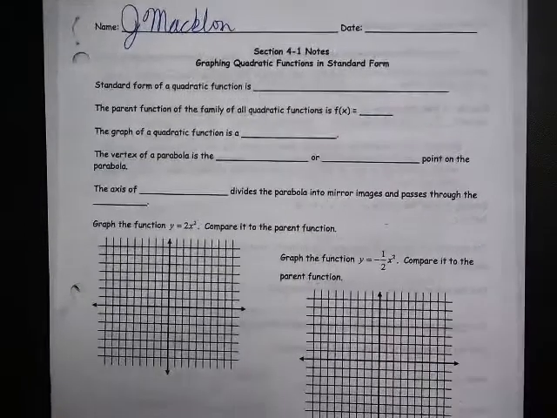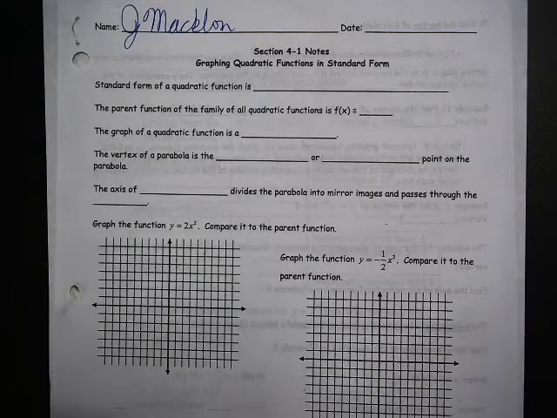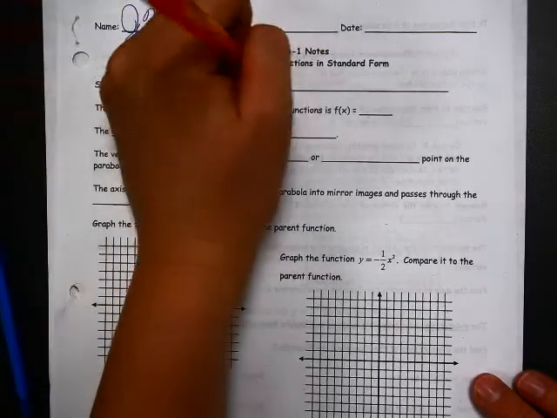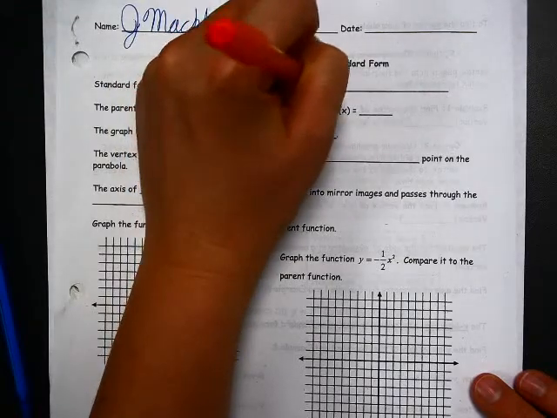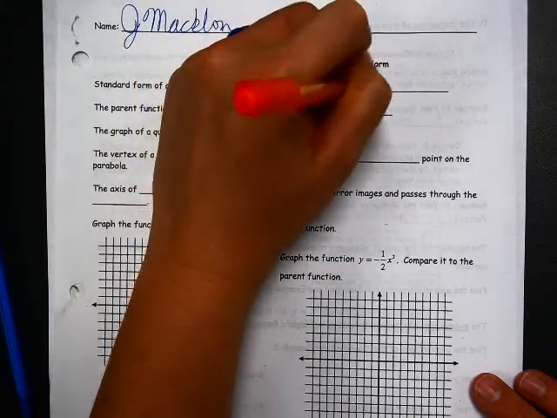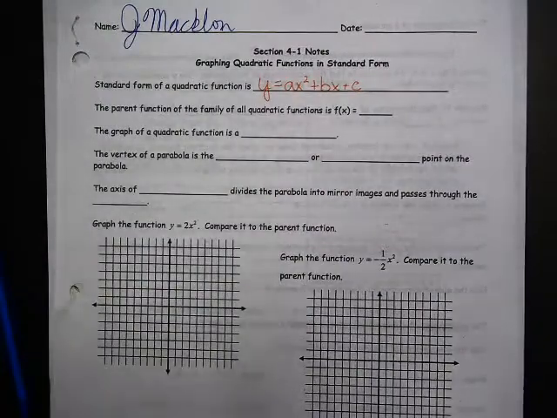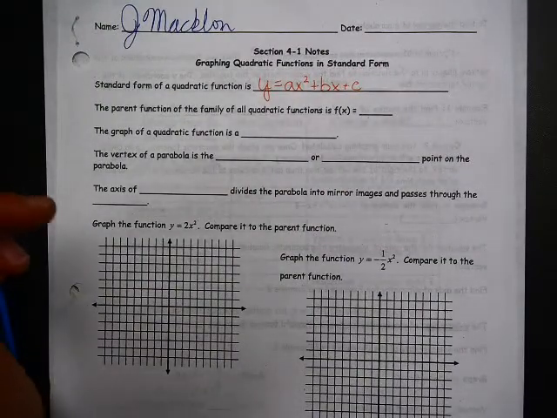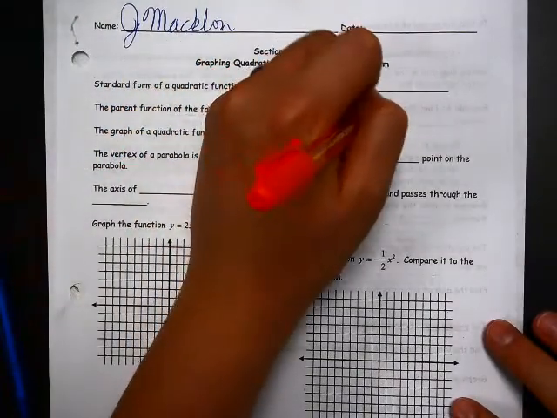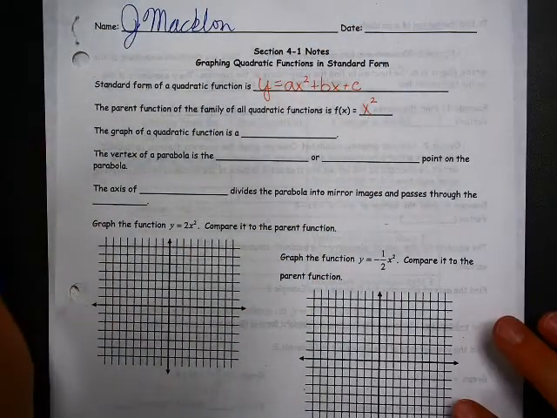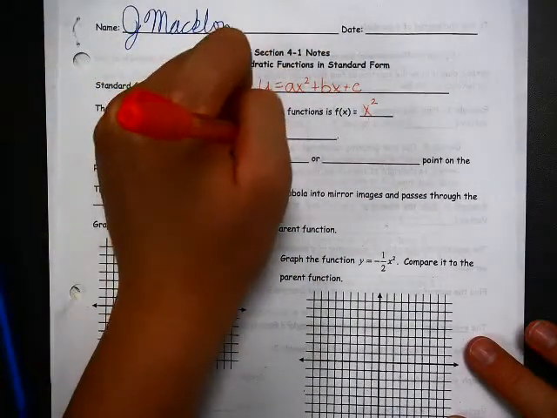Section 4.1 and 4.2, where we are going to graph quadratic functions in standard form and using transformations. The standard form of a quadratic function is y equals ax squared plus bx plus c. The parent function of the family of all quadratic functions is f of x equals x squared. The graph of a quadratic function is a parabola.